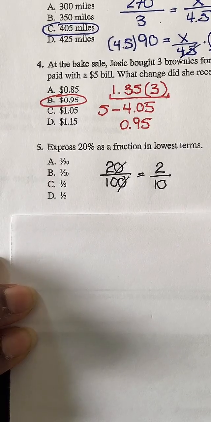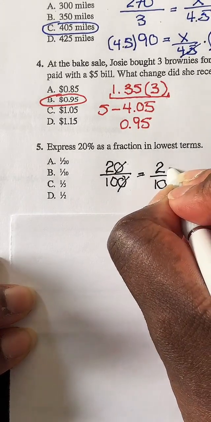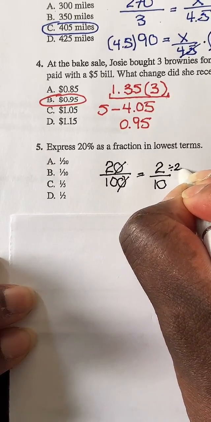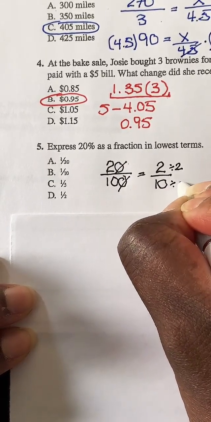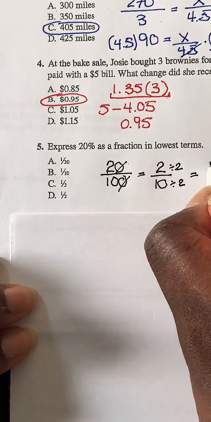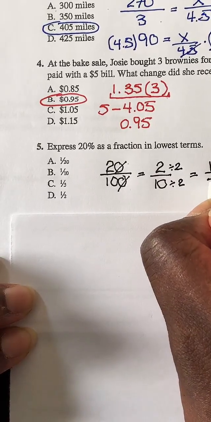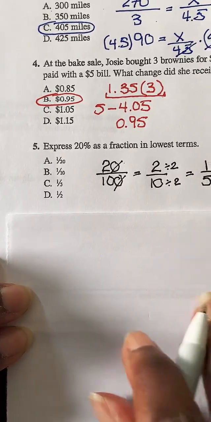Not 5. There we go. 2. Thank you. It's going to be 2. So if you divide both the numerator and the denominator by 2, you're going to have 2 divided by 2, that gives me 1. And then 10 divided by 2, that gives me 5.